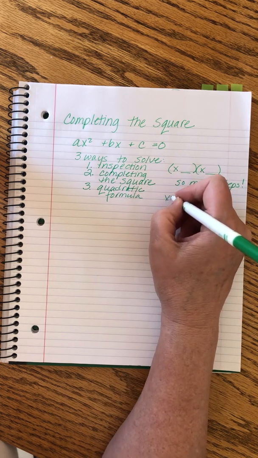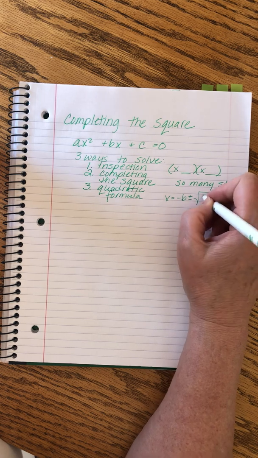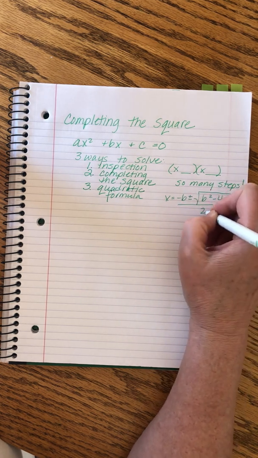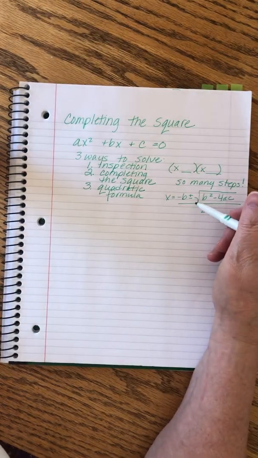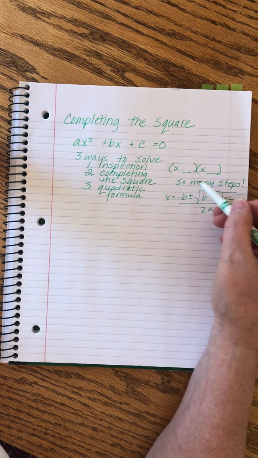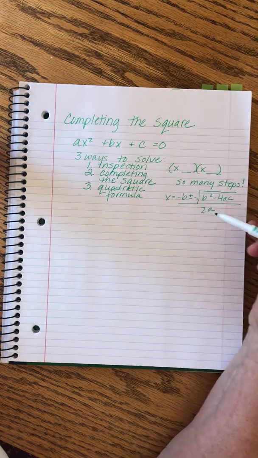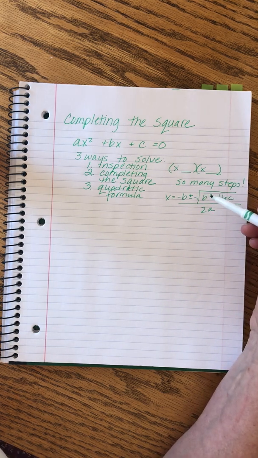And you know it, it's x equals minus b plus or minus the square root of b squared minus 4ac all over 2a. This is the shortcut that allows you to forego all the steps of completing the square and just jump to the answer. Of course, it takes quite a few steps to simplify all of this, but that's a different drama, right?